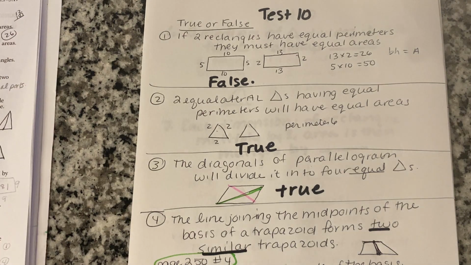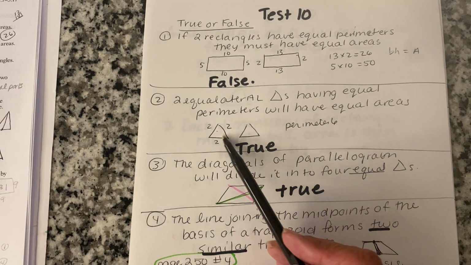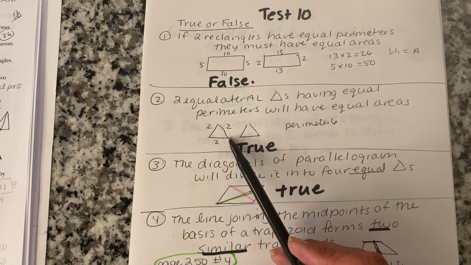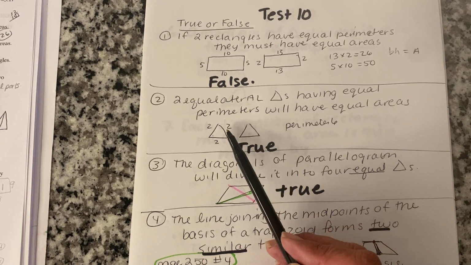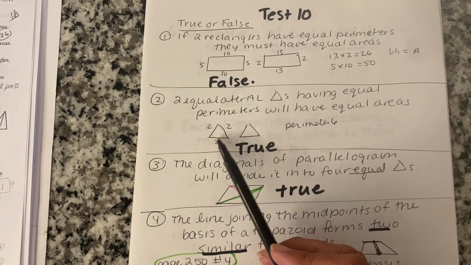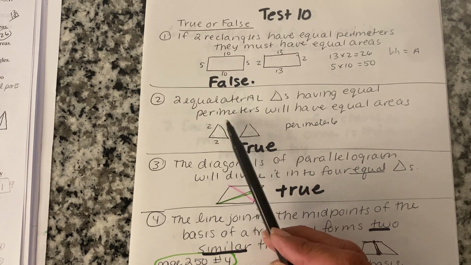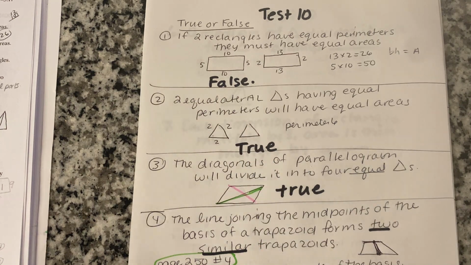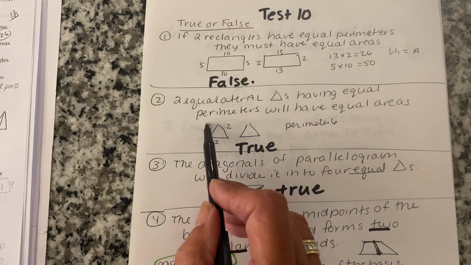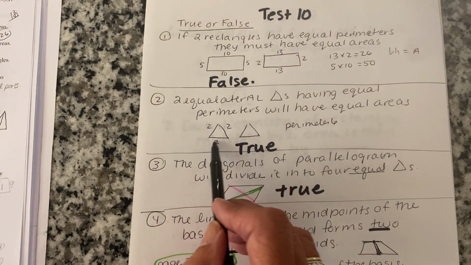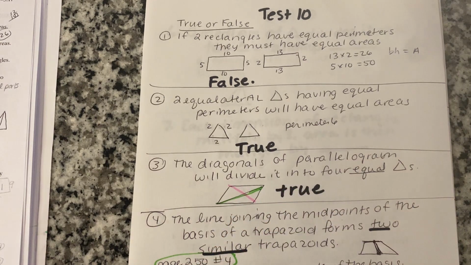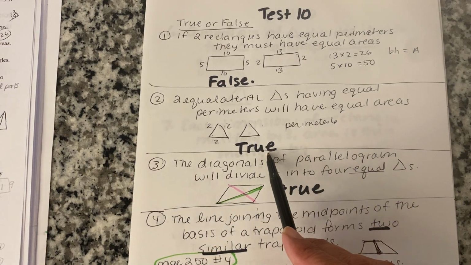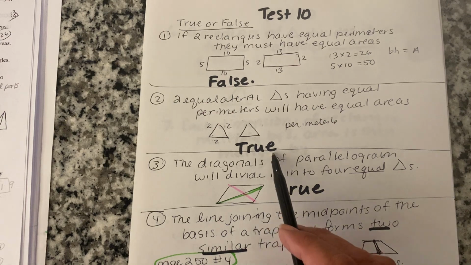So number 2: 2 equilateral triangles having equal perimeters have equal areas. So now we have triangles. If they're equilateral, each side has to be the same. So 2, 2, 2, there's no other way we can make it. If they're equilateral and we divide them out, they all have to be the same number. If you have 2, 2, 2, there have to be 2, 2, 2 on this one. So this one has to be true. You can't make an example on this one.